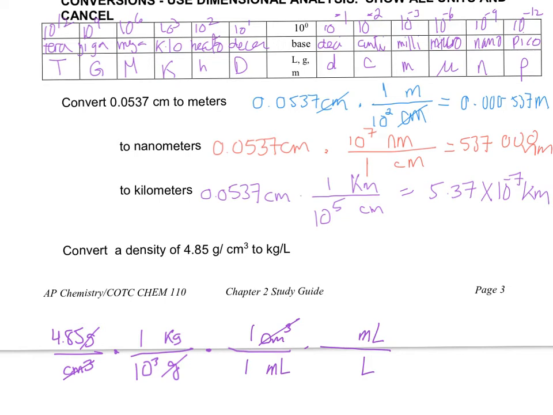Between those two, a liter is bigger, so that gets the 1. And then this one gets 10 to some power. Liter is your base unit. Milli is 10 to the negative third, so the difference between them is a 3. That way my milliliters cancel. So now my units work out. I have kilograms per liter, which is what I wanted. Hopefully you can see that you're dividing by 1,000, multiplying by 1,000, so those cancel, so you still get 4.85.